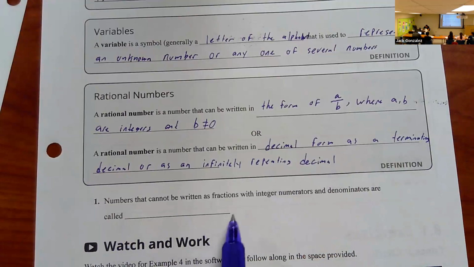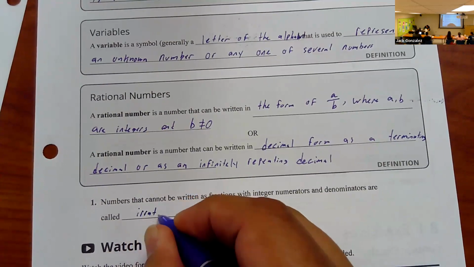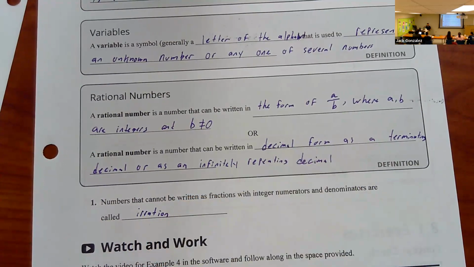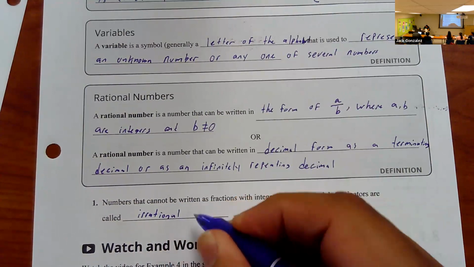Numbers that cannot be written as fractions with integer numerators and denominators are called irrationals. So these are the weird numbers. Weird numbers like square root 2, pi, the number e. All those are not rational. Okay. Irrational numbers.